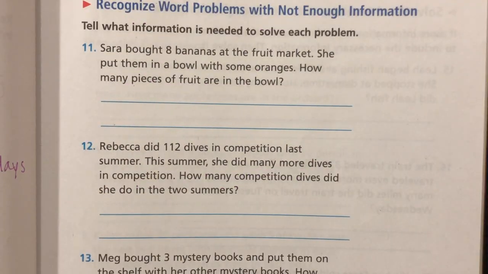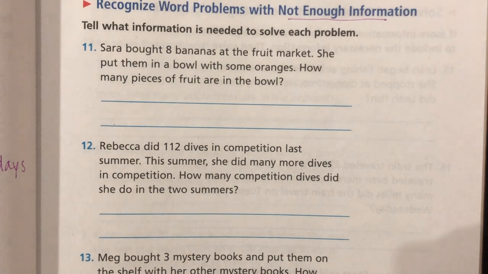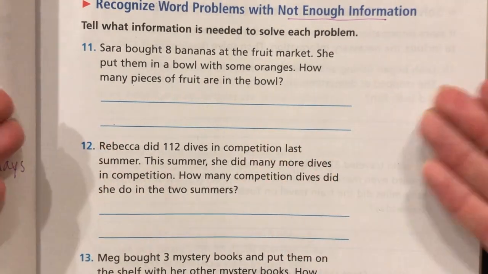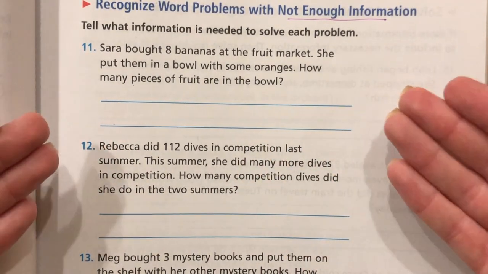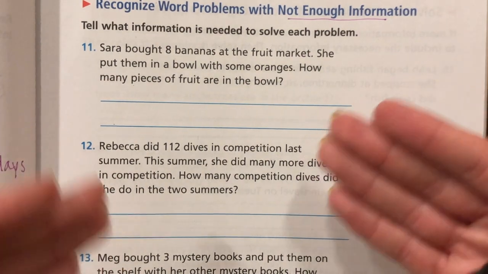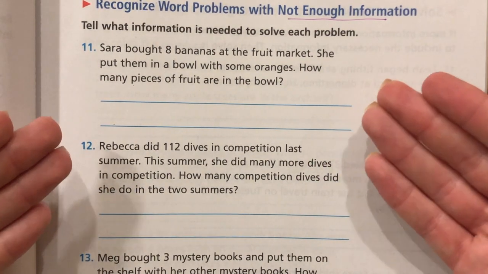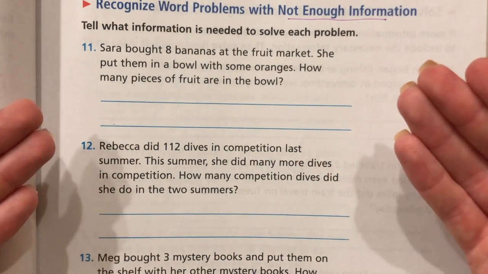The last part that we're going to talk about is solving word problems with not enough information. So sometimes word problems don't have enough information to actually write an equation and solve it, which can be really, really tricky. Because sometimes you might read a problem and say, I don't know, I need more information. They're not giving me enough.